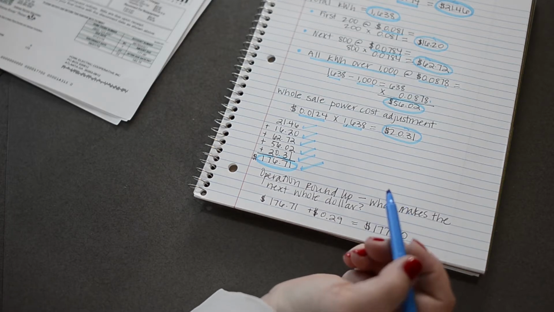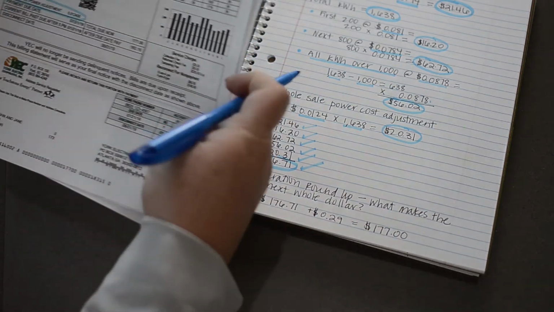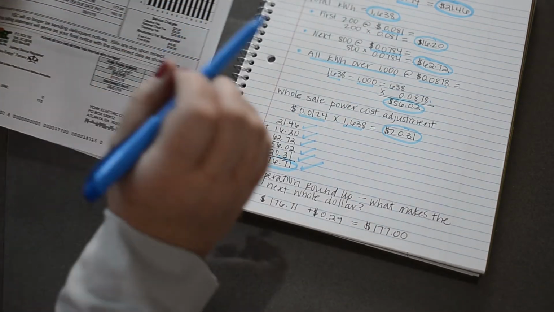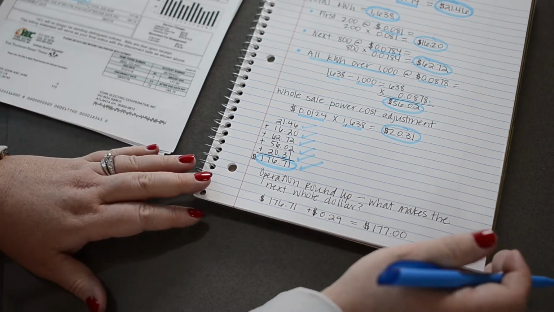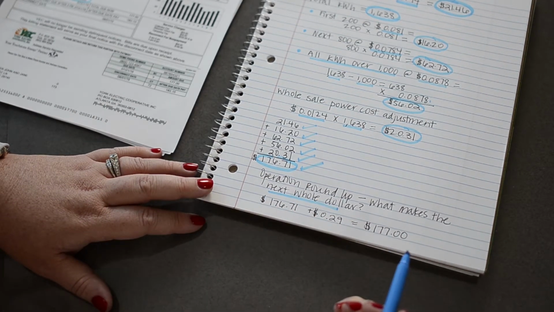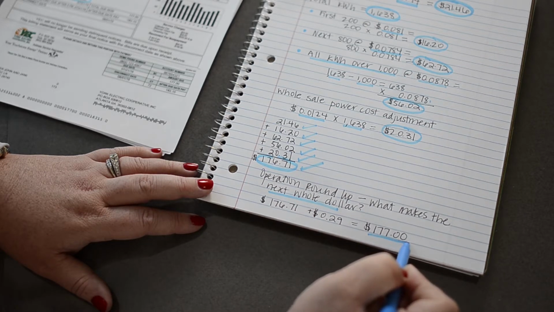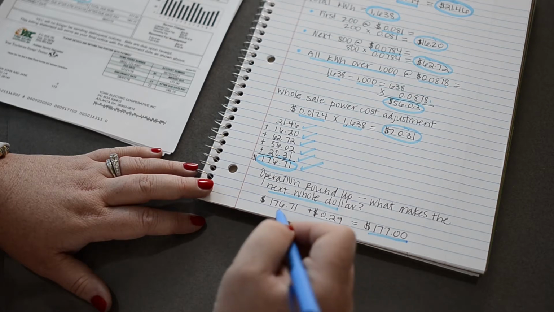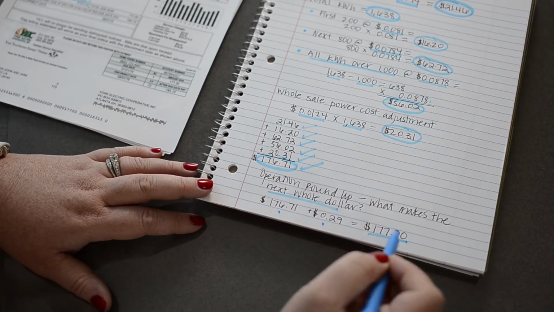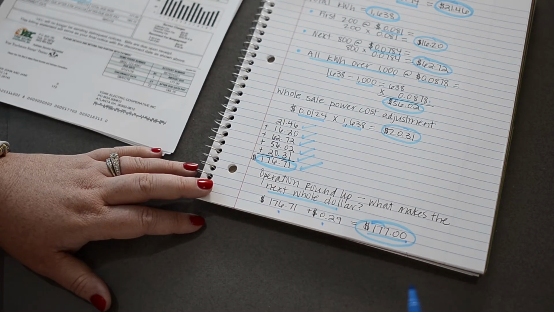On this bill, John and Jane member participate in the Operation Roundup program. So next we need to determine how much our bill needs to be rounded up to the next whole dollar so that John and Jane member can participate this month. The energy charge, $176.71, needs to be rounded up to the next whole dollar. 29 cents rounds you up to the next whole dollar of $177.